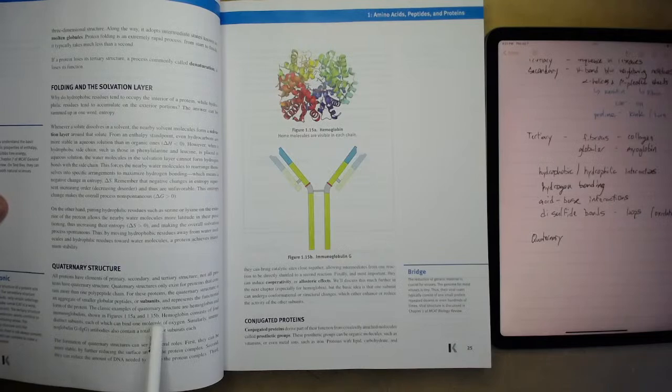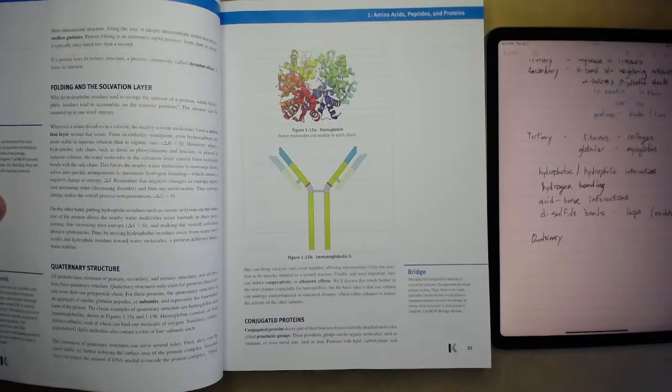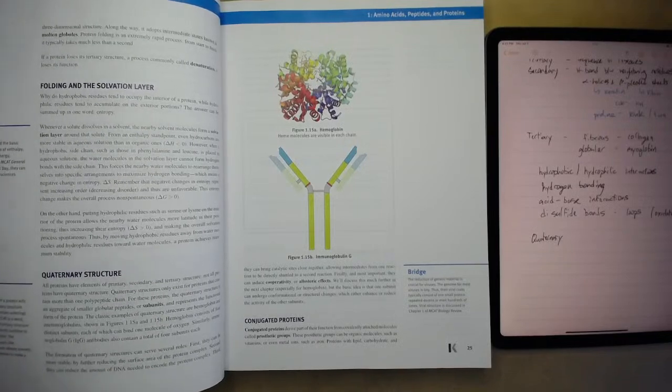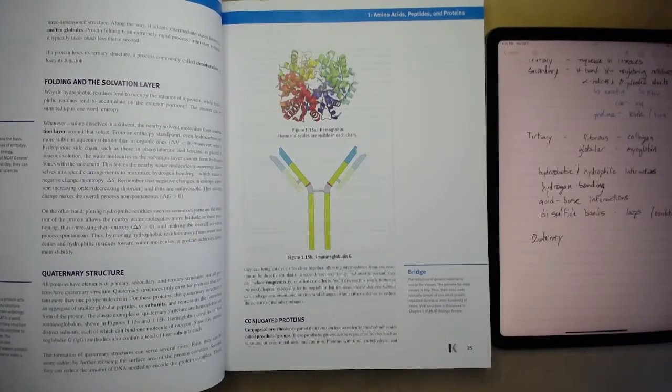1.15a and b. Hemoglobin consists of 4 distinct subunits, each of which can bind 1 molecule of oxygen. Similarly, immunoglobulin G, IgG, antibodies also contain a total of 4 subunits each. The formation of quaternary structures can serve several roles.